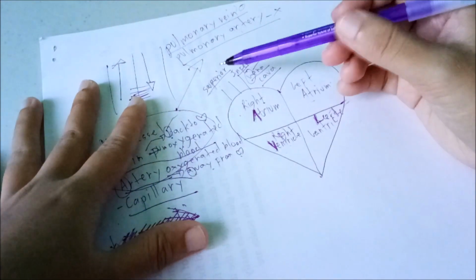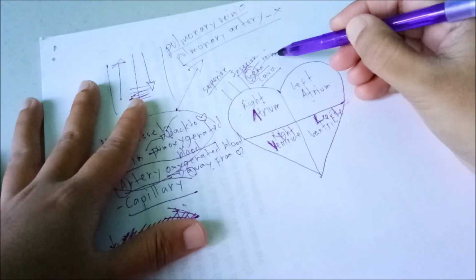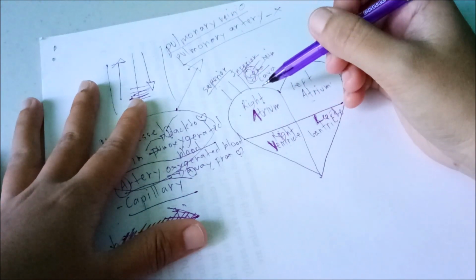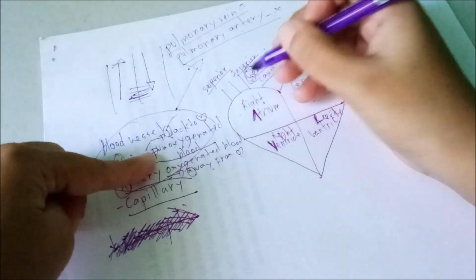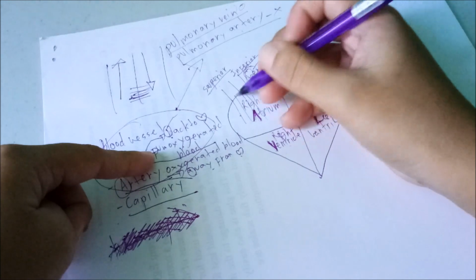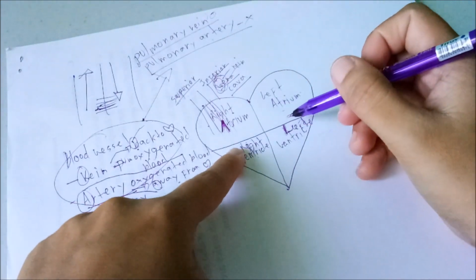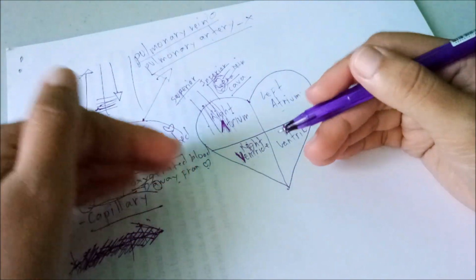Okay, so let's go back. From the superior and inferior vena cava, from the word vena cava, you would know that it's a vein, and it's carrying what? Oxygenated or unoxygenated? It's carrying unoxygenated blood because it's a vein. So it will fill here. And then we have valves here. Valves are like doors that open and close, which allows the blood to flow.